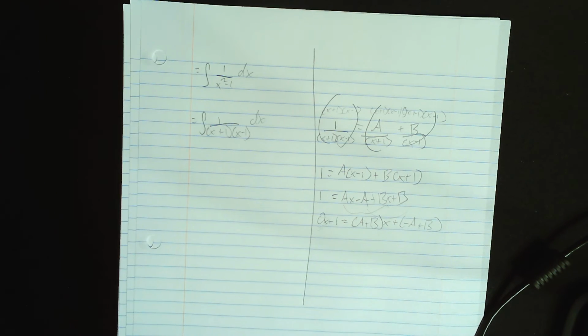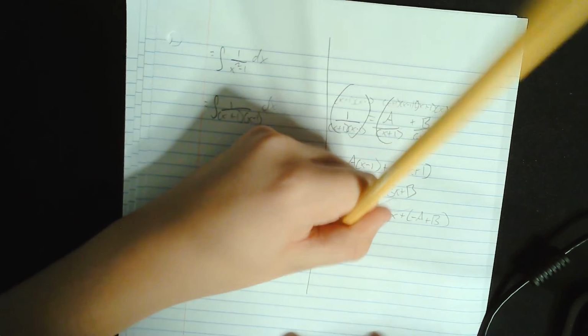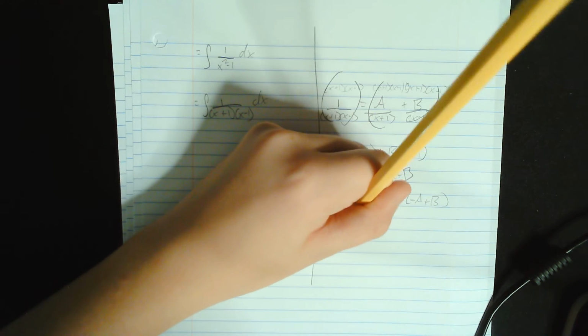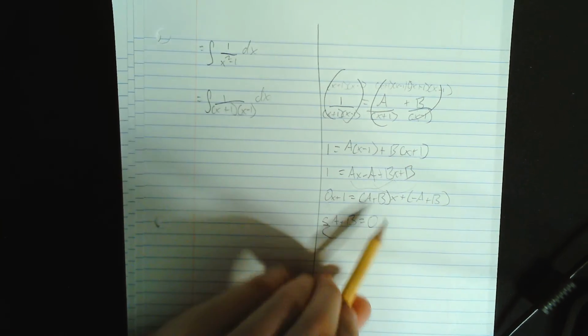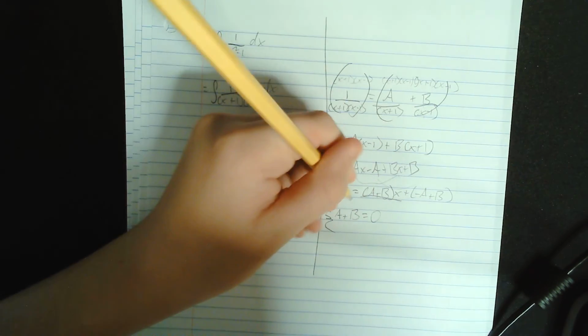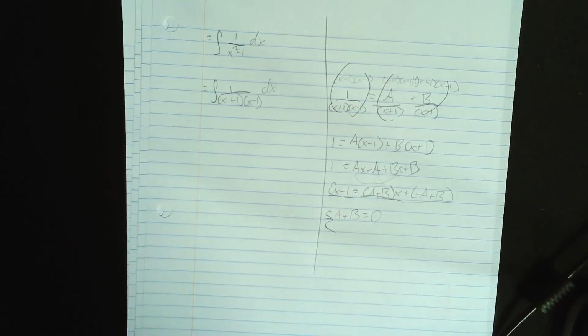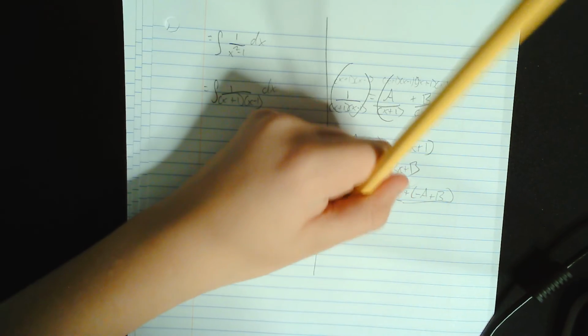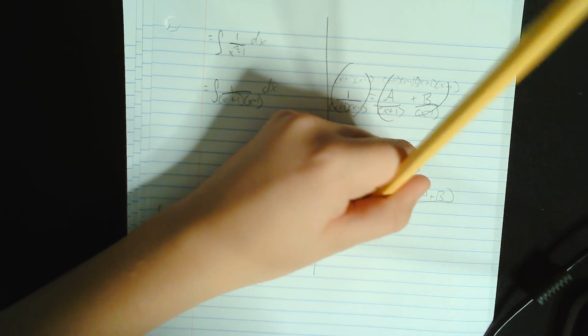And now we put it in a linear system. So we have a plus b equals 0. You see how this is written: this is equal to this, and this is equal to this. So we know that this has to be 0, and this has to be 1. So we can finish writing this out, like such.